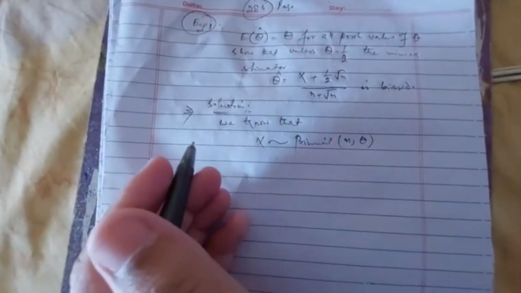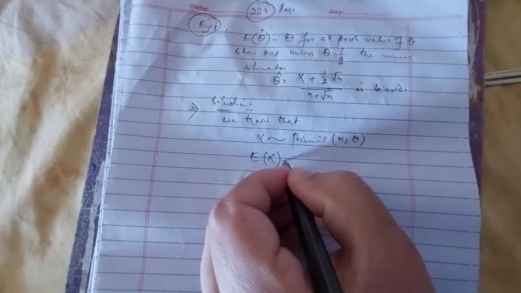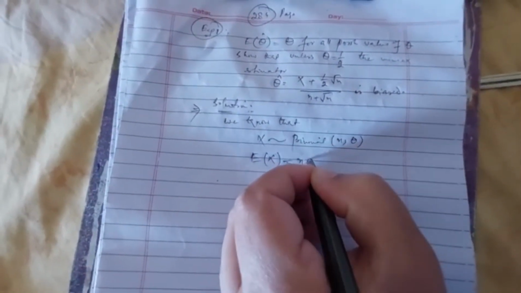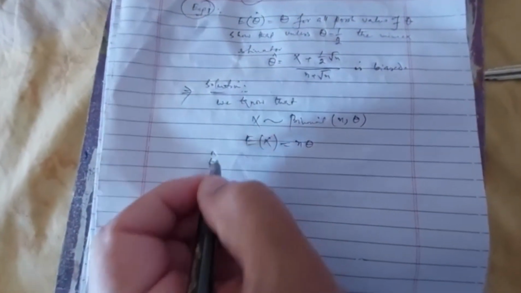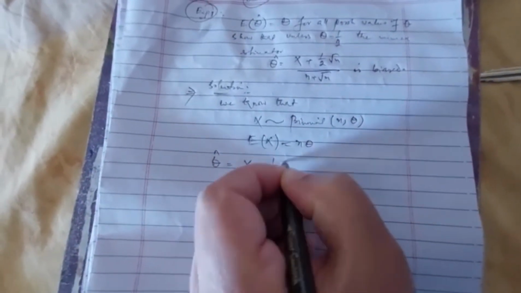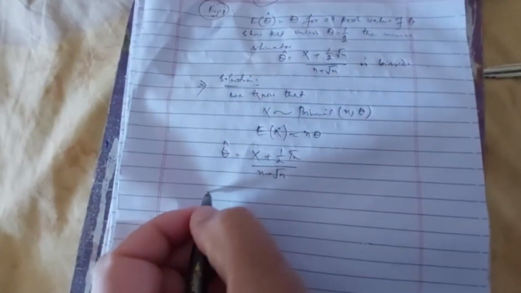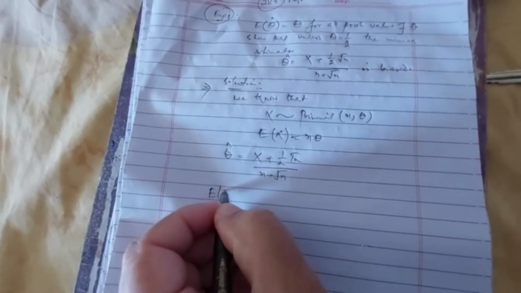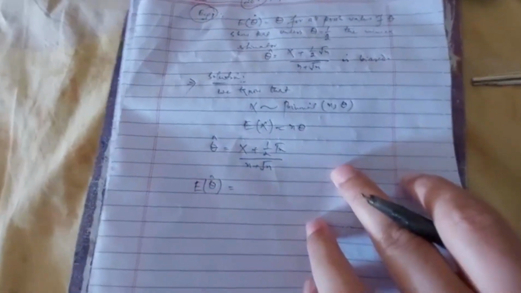So E of x is equal to n theta in a binomial distribution. That is what we know. Now the estimator theta bar is equal to (x + 1/2 √n) / (n + √n). So the estimated value of this estimator should be equal to theta.